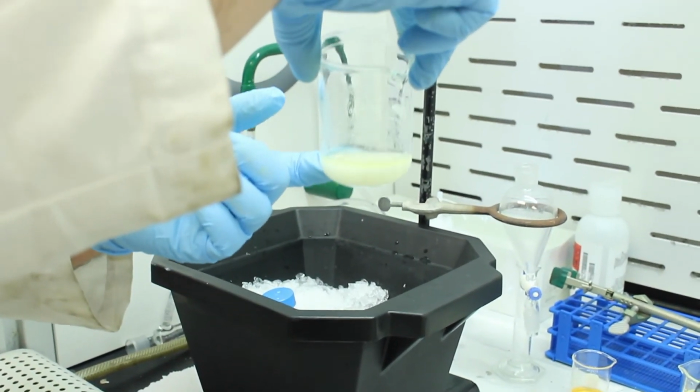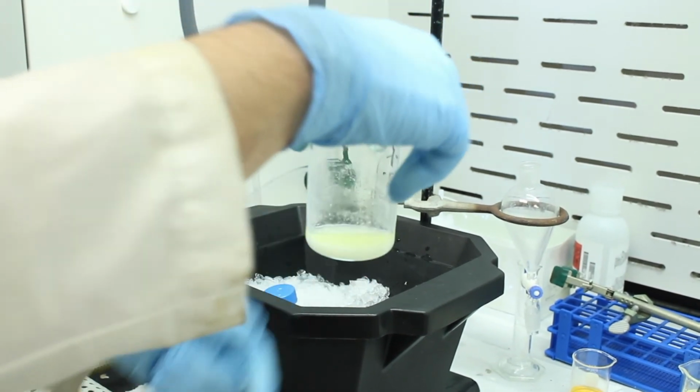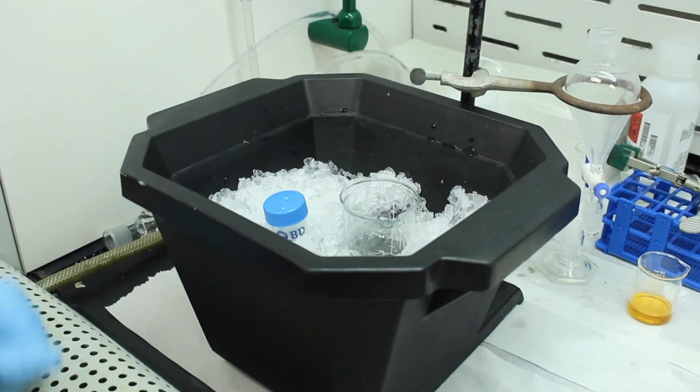So we're going to place this in an ice bath to make sure we get all the triphenylmethanol as possible, and then we'll filter away the hexane. So we have an ice bath in here. Keep it cool. Okay.